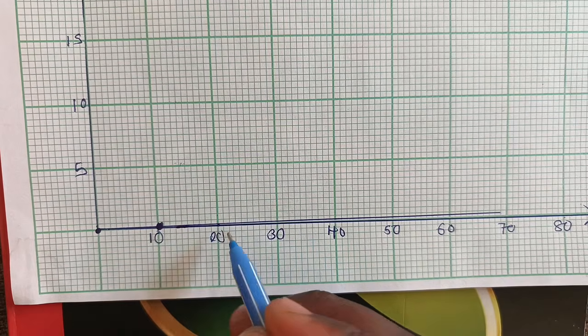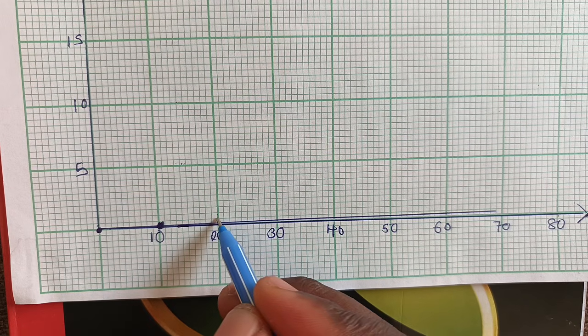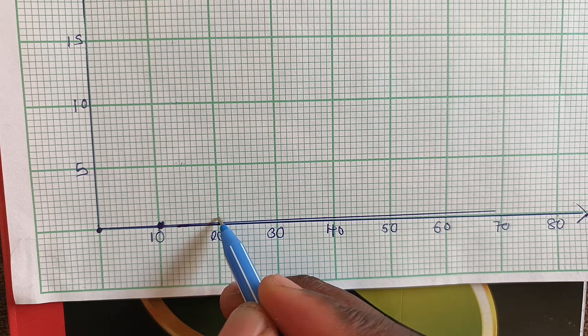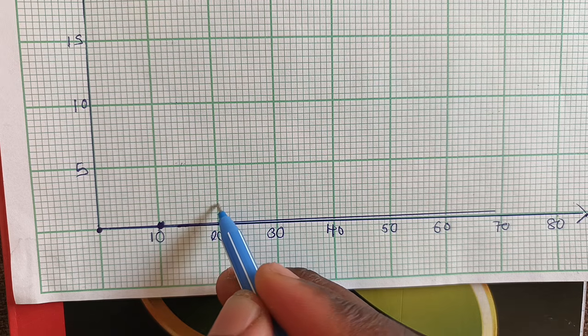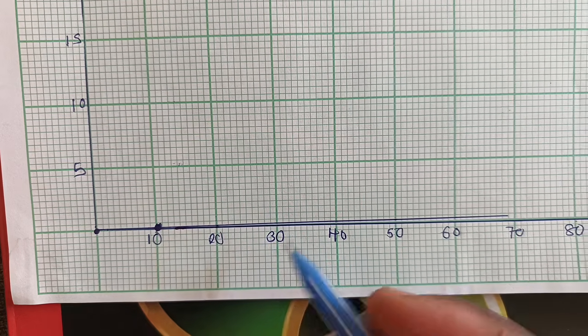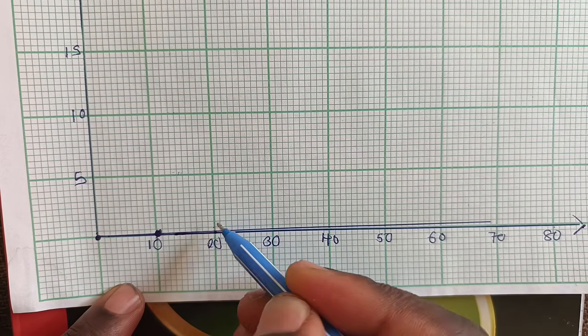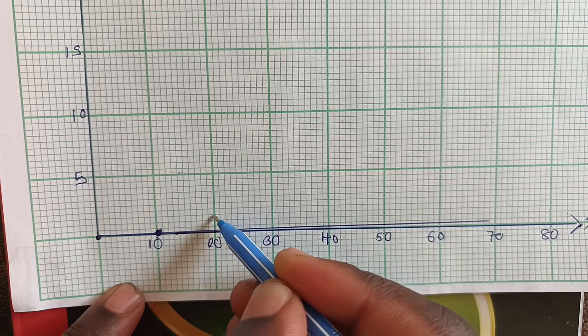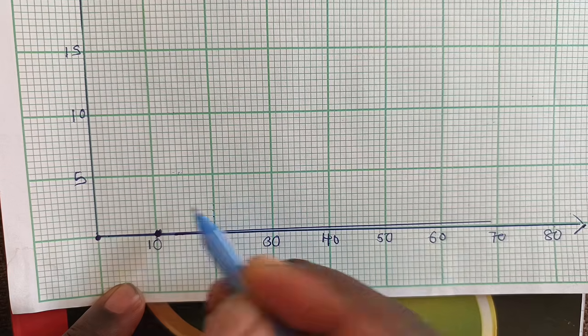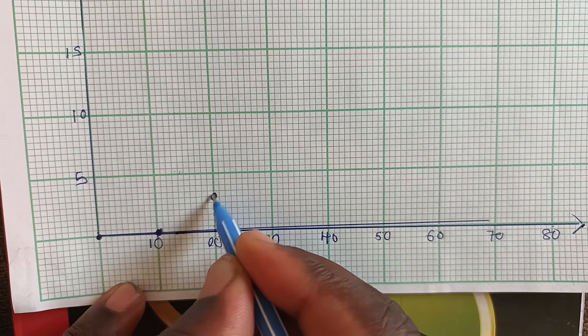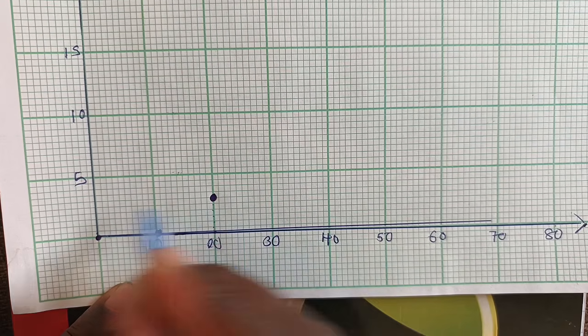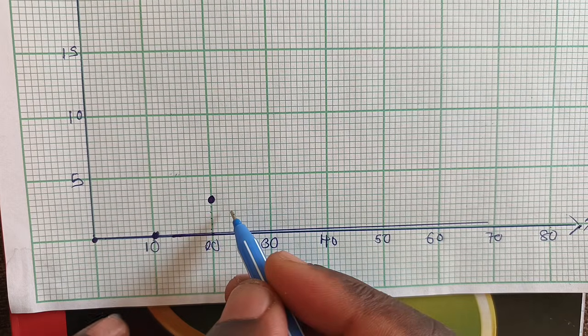So each line is 0.5, 1, 1.5, 2, 2.5, and 3. So 3 is right over here. So this is 20,3.